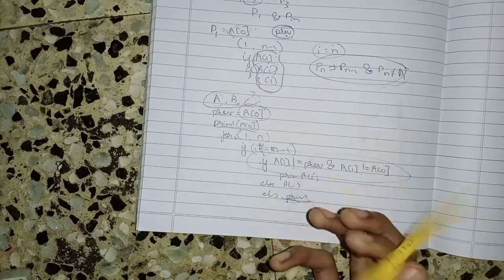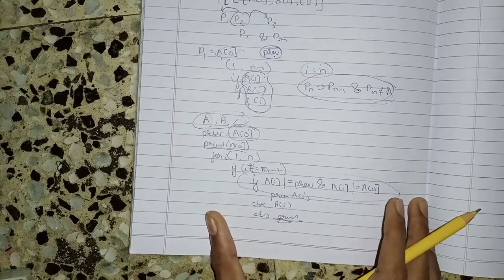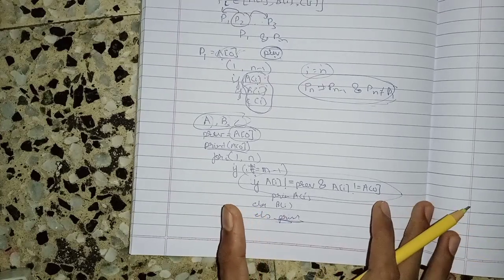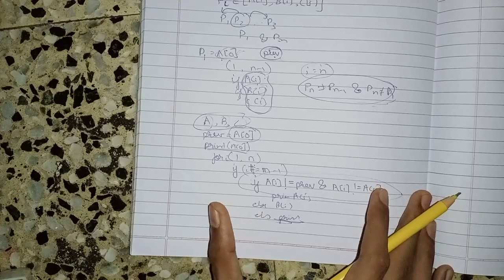You can see my code. I will put a link to the problem in the description, and probably I will share my code as well. Okay, so this was a pretty simple question. Now I will move to the second.